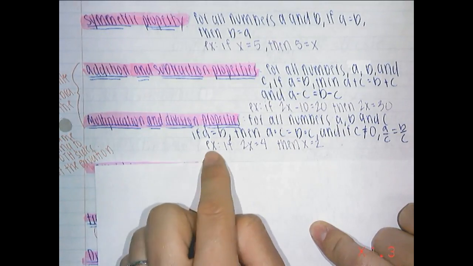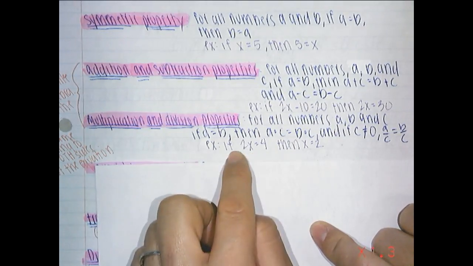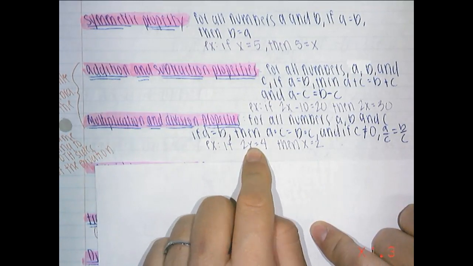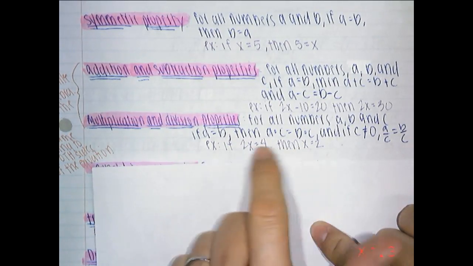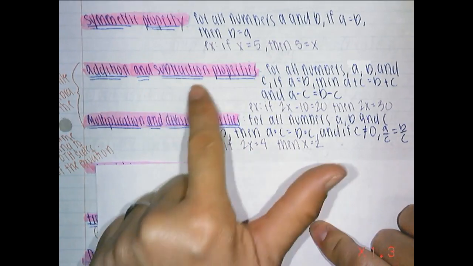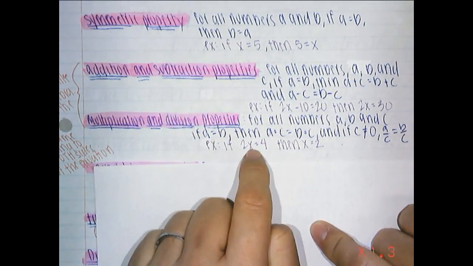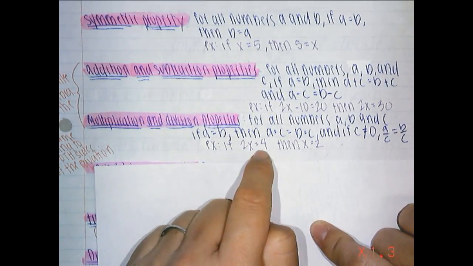So example, if I divide by 2 and divide by 2 to solve for x, then x equals 2. Basically, with addition, subtraction, multiplication, and division properties of equality, what you do to one side, you have to do to the other.